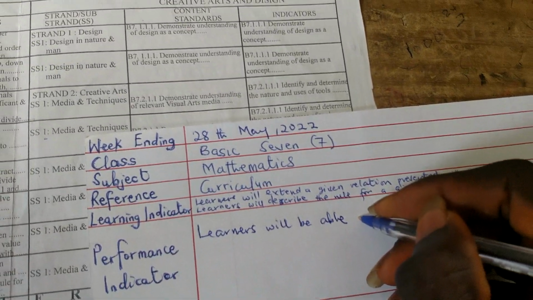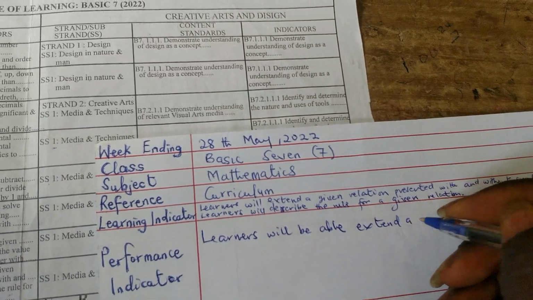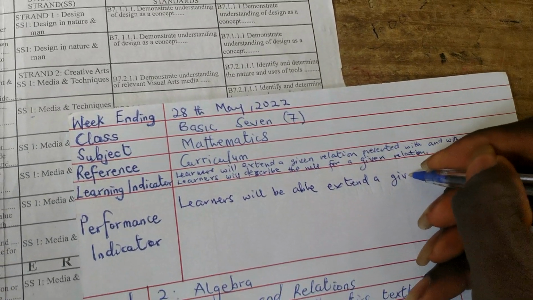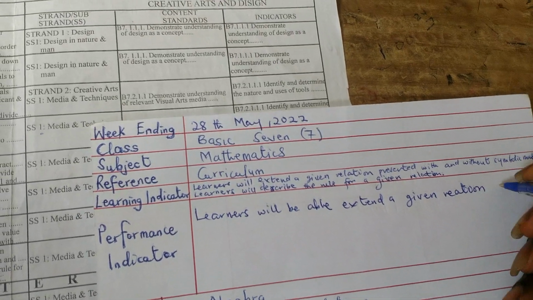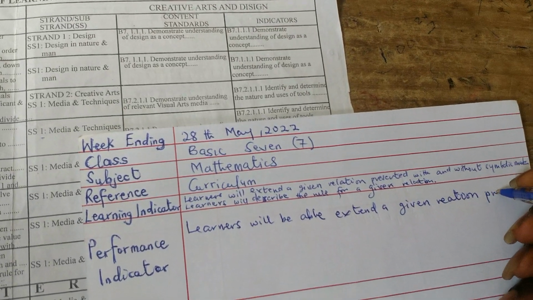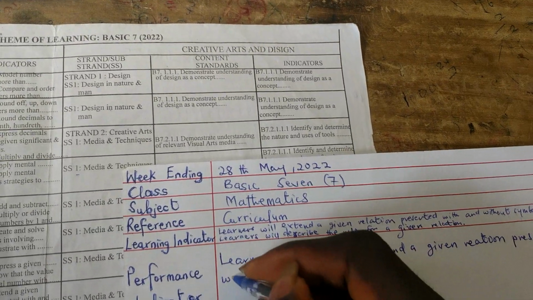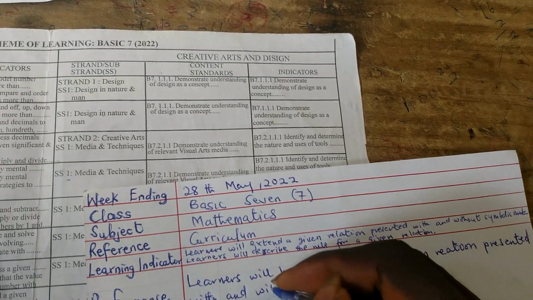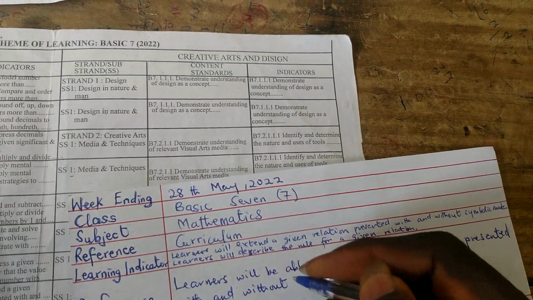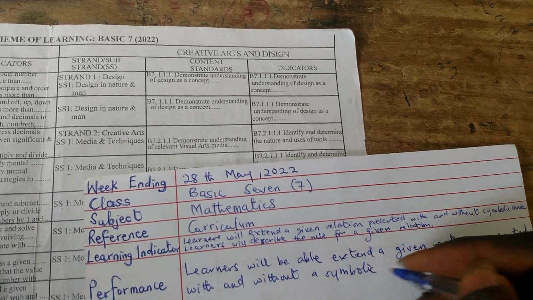So learners will be able to extend a given relation presented with and without a symbolic materials.